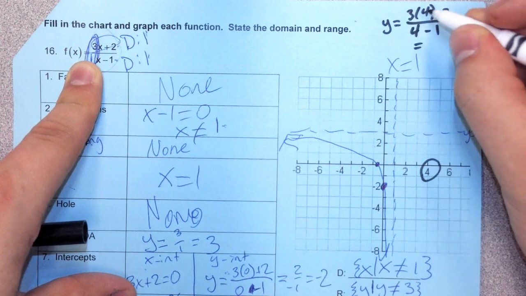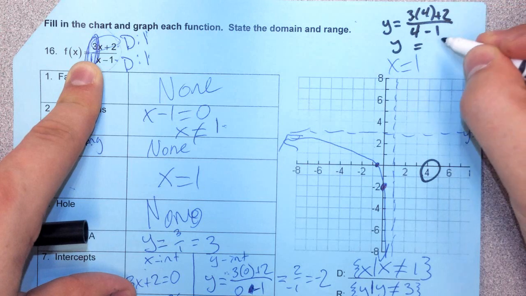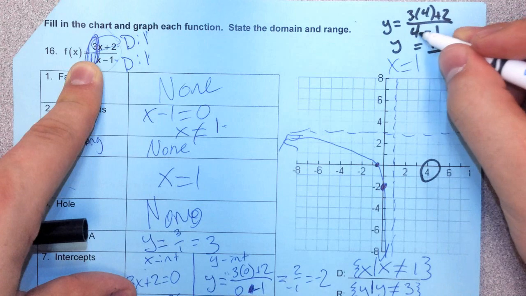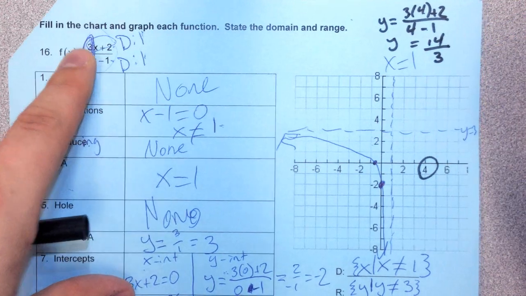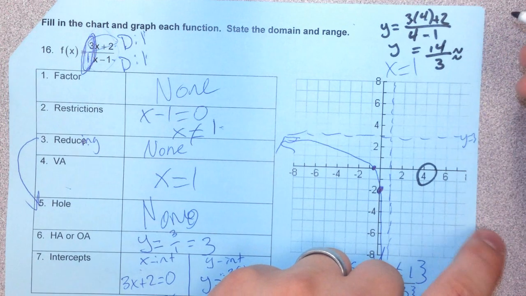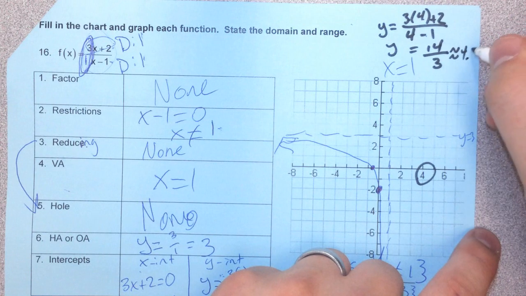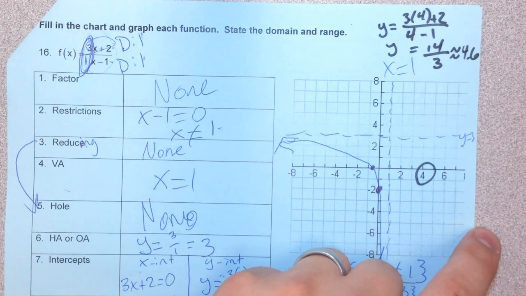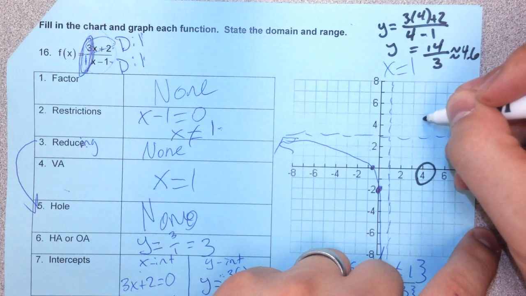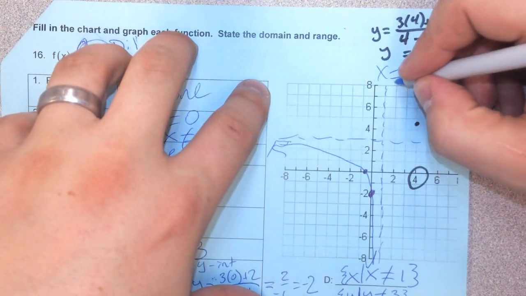So let's see what we get. 3 times 4 is 12, plus 2 is 14, divided by 4 minus 1, which is 3. 14 divided by 3 is about 4.6-ish. And that is bigger than 3, so that means we're going to be up here somewhere.